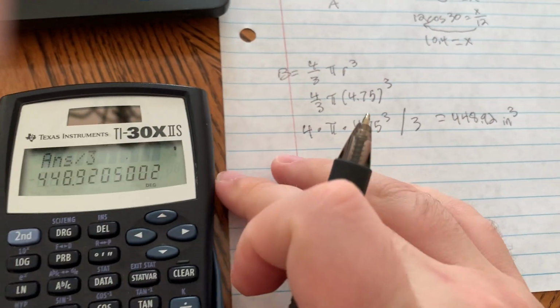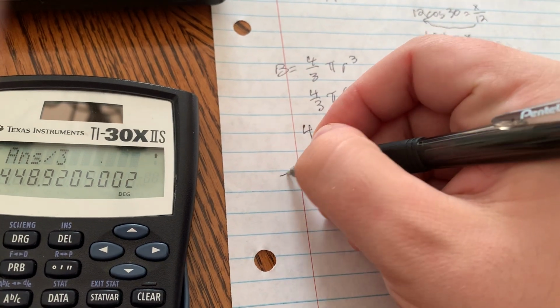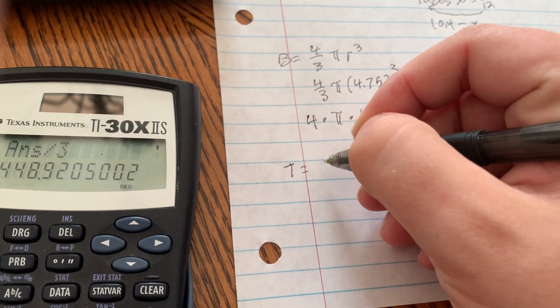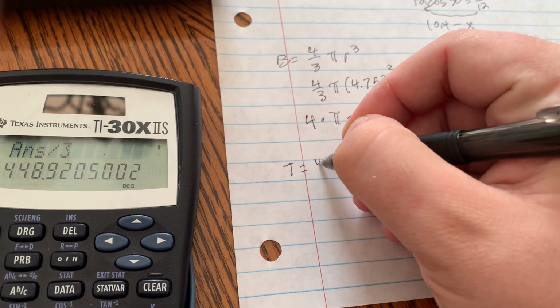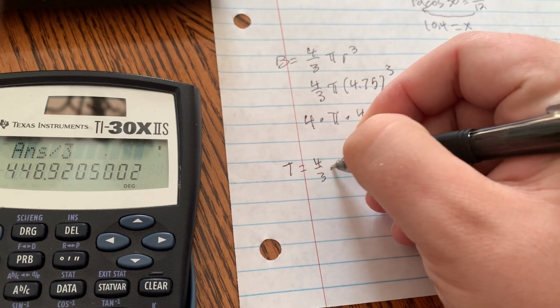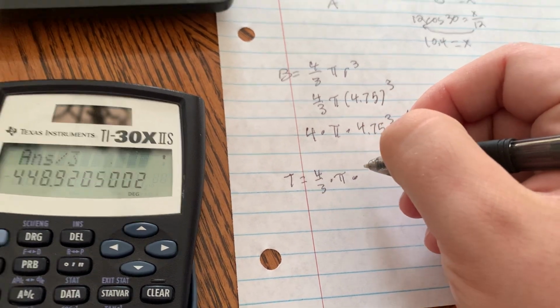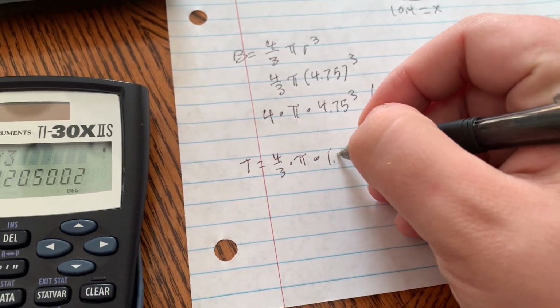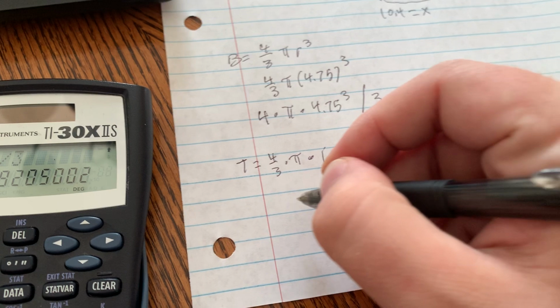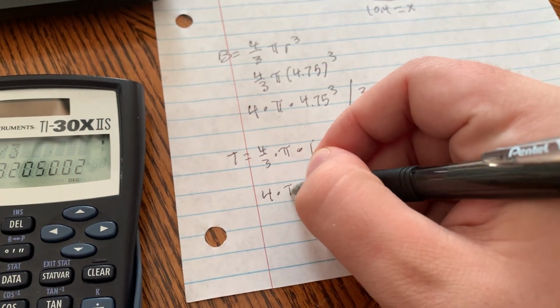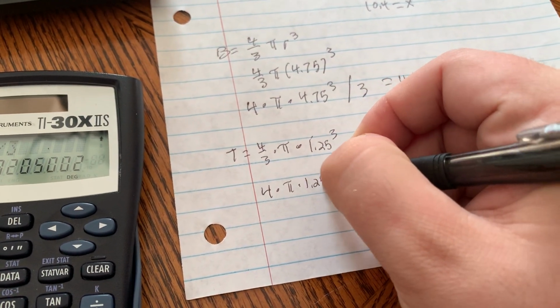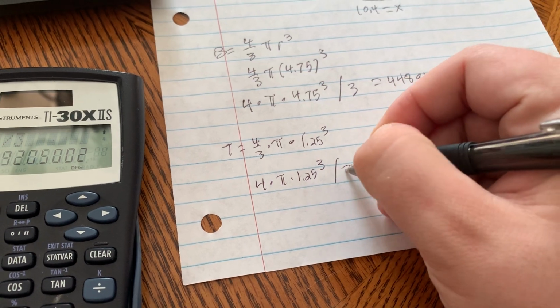All right. Now for the tennis ball, it's the same formula, so I'm going to have 4/3 times pi times 1.25 cubed. So again, do the same thing: 4 times pi times 1.25 cubed divided by 3.